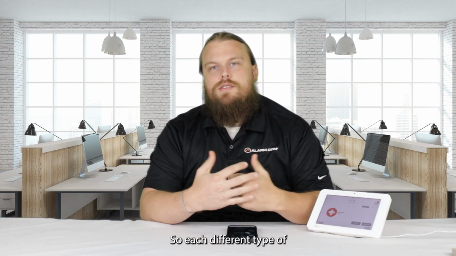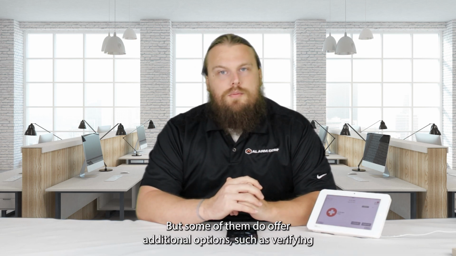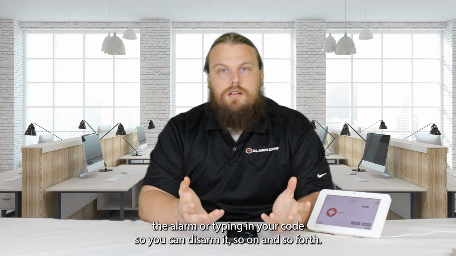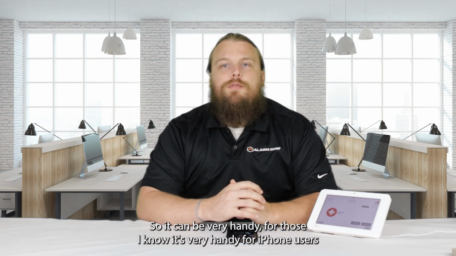So each different type of alarm is going to have a different announcement, obviously, but some of them do offer additional options, such as verifying the alarm or typing in your code so you can disarm it, and so forth. So it can be very handy for those.